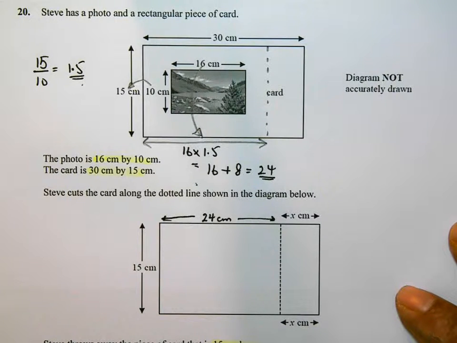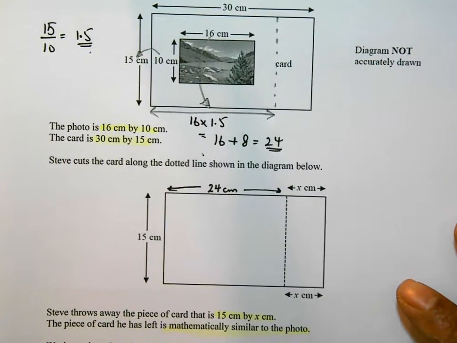Review this, make sure you understand it, and make sure you can do the whole thing, and maybe get it correct.